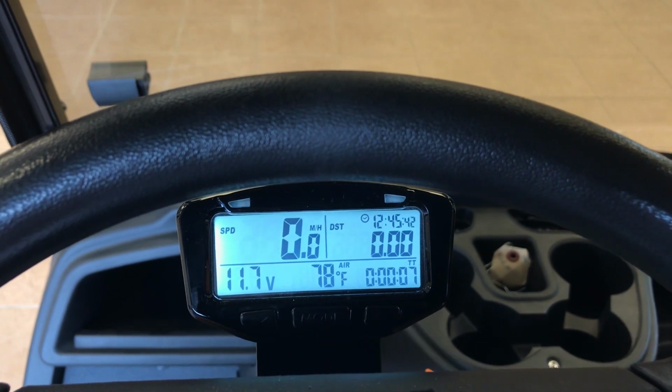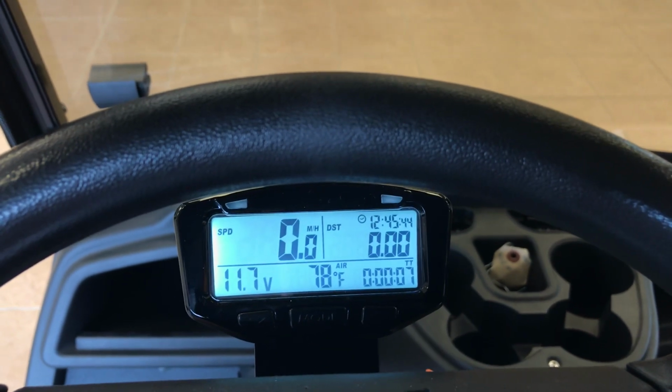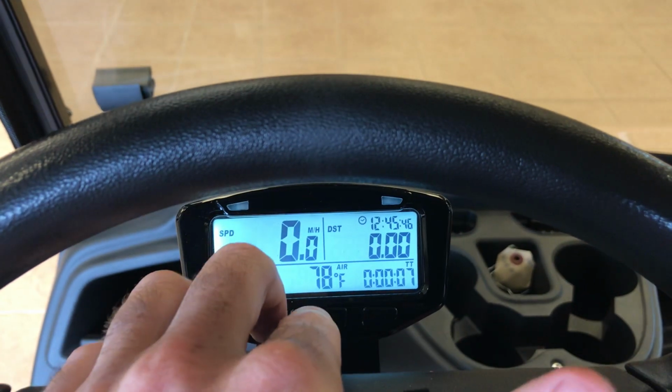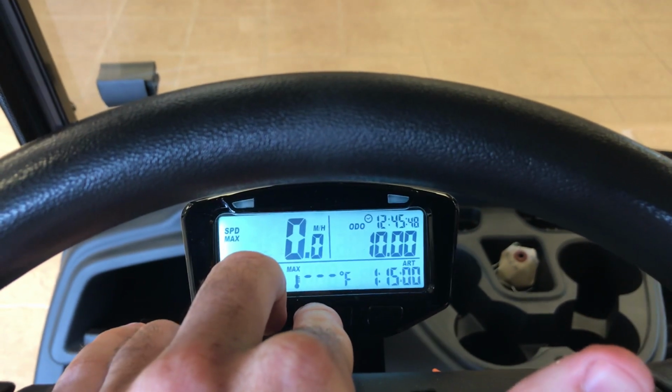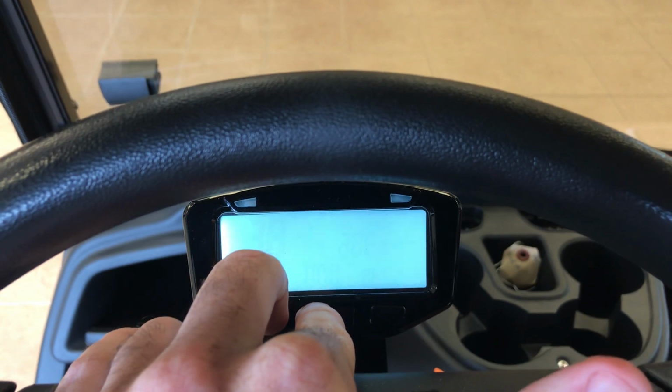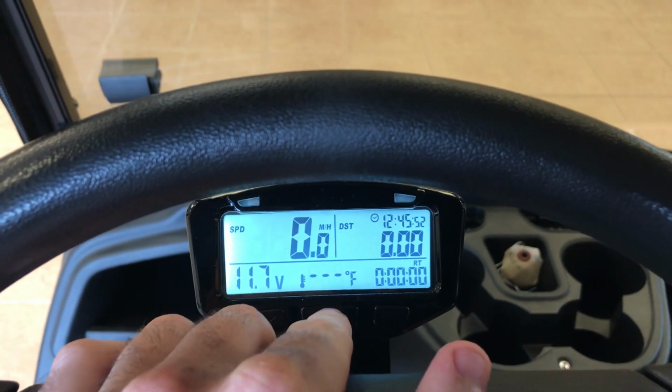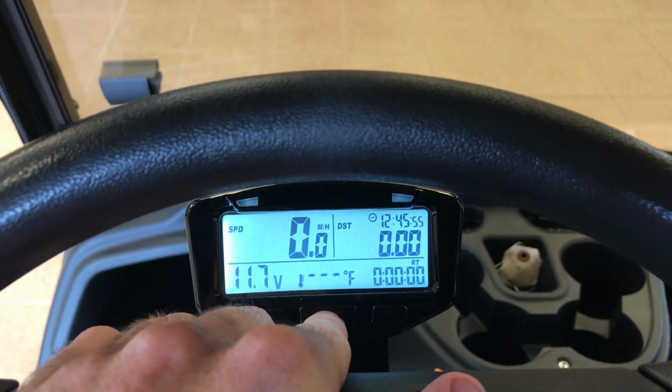If you want to reset your distance, ride time, and trip time, you'll press the left button and mode for about 3 seconds. The screen will flash, and now you have fresh distance, ride time, and trip time.